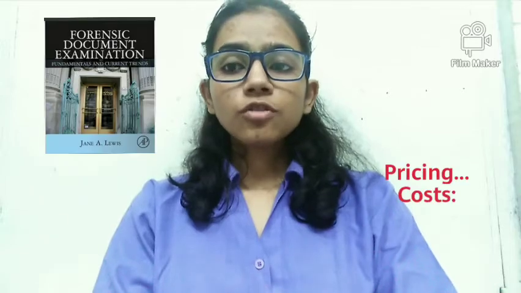It includes research and case studies of the last 10 years and describes the future direction of forensic document examination. To purchase the book, it costs Rs 5,602 and is also readily available online.